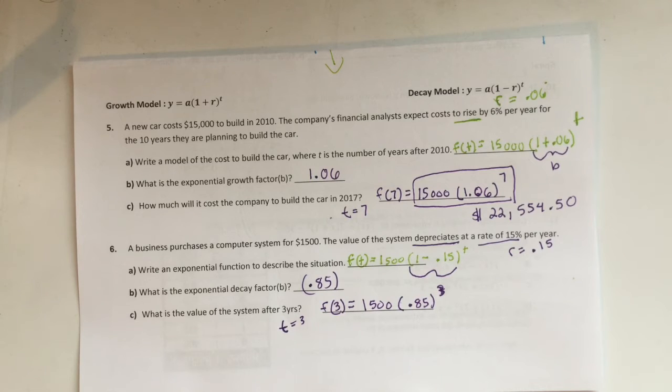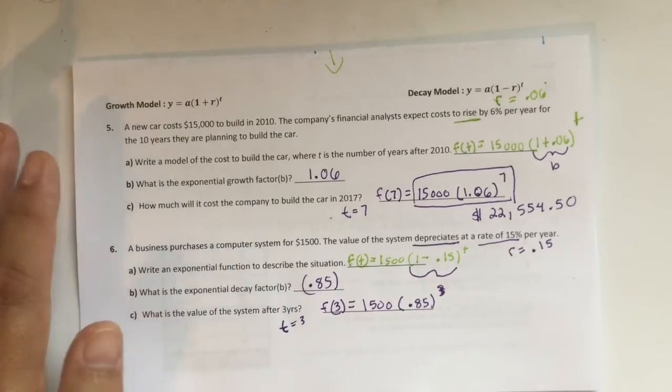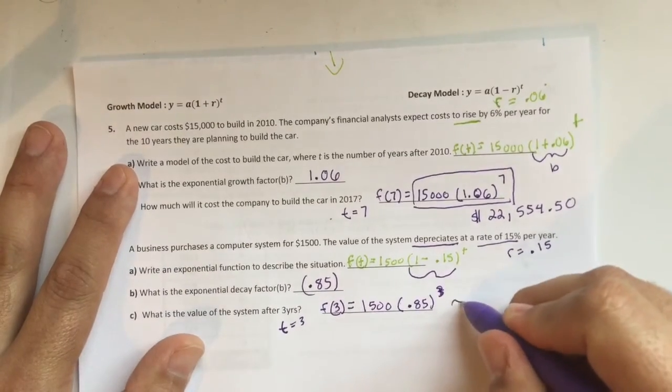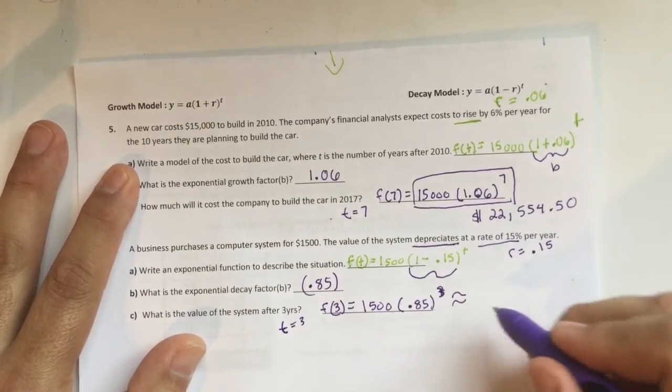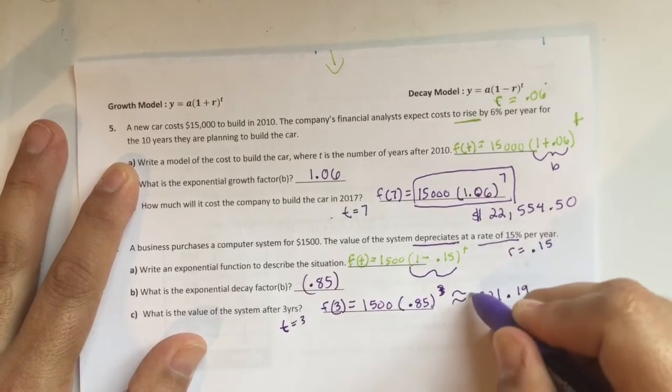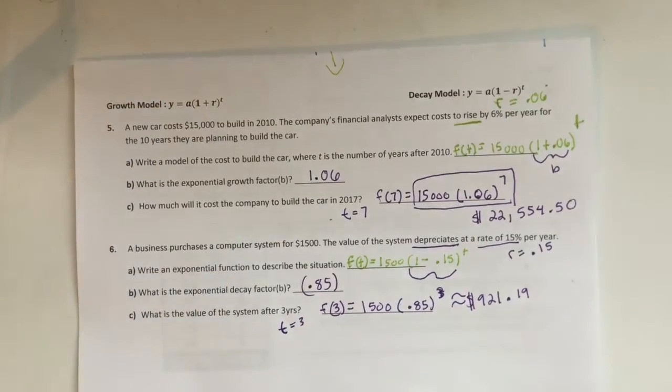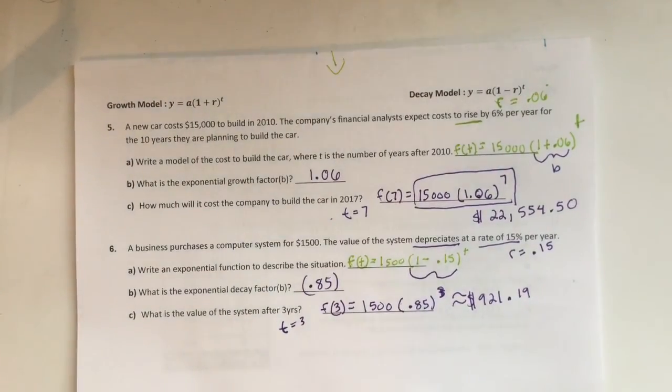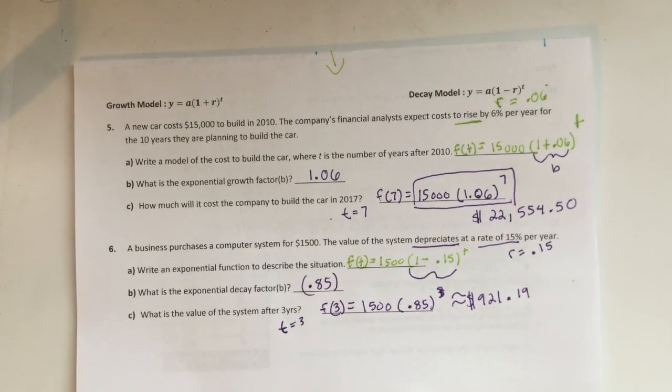And that gives us $921.19, and I'm rounding up, right? So this is approximately $921.19. So that's how much the computer would cost. That's how much the value of that computer would be after 3 years.